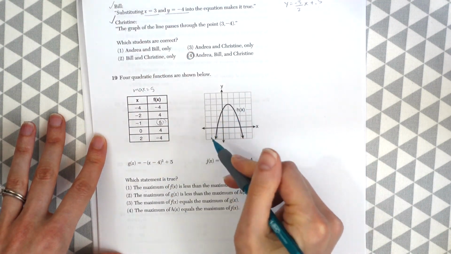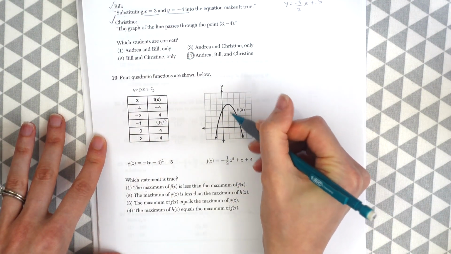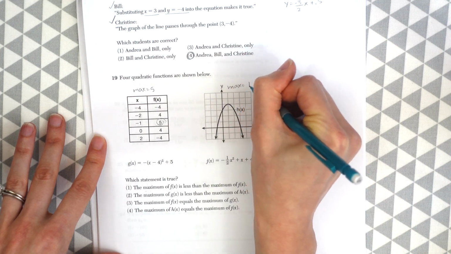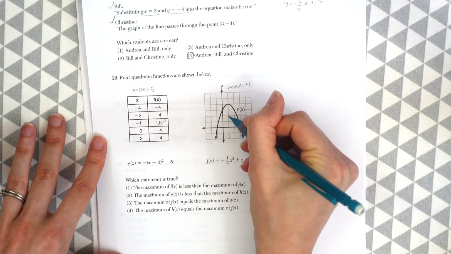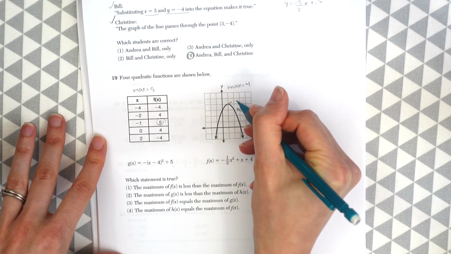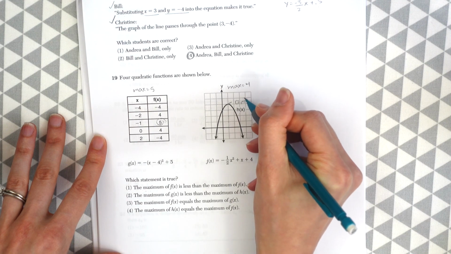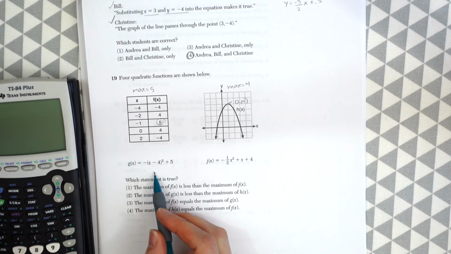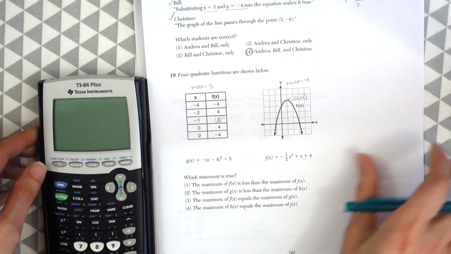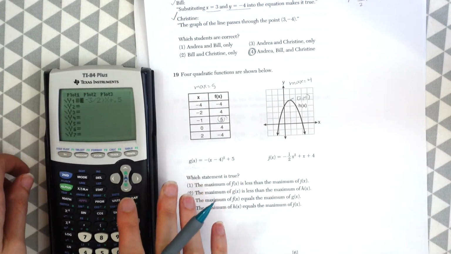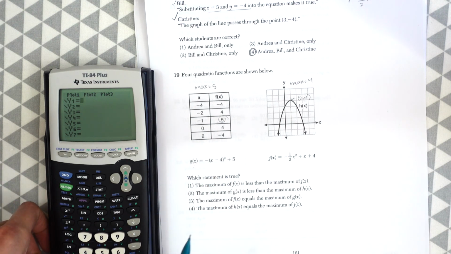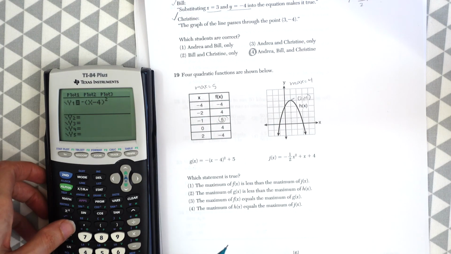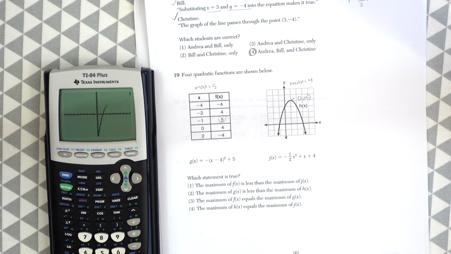Over here, this is already graphed for us, so we could see that the max value here is 4. I just got that by counting up 1, 2, 3, 4. So we're looking for that max y value. And then for g of x down here, we could just use our calculators again to find the max value. So I'm going to plug this in, negative x minus 4, and let's see what we get.